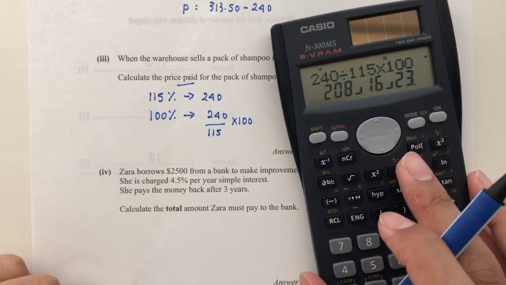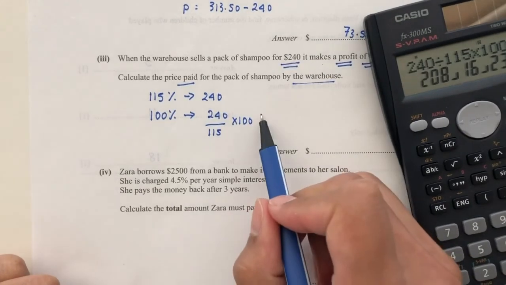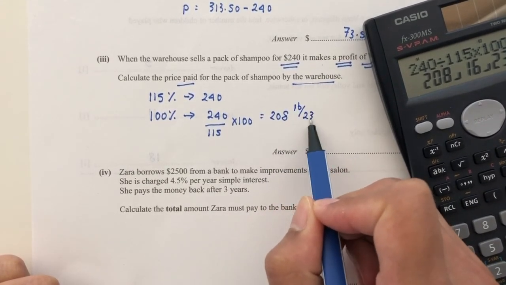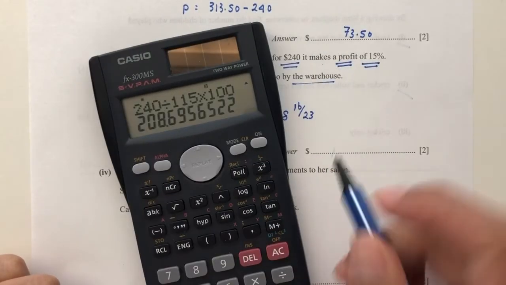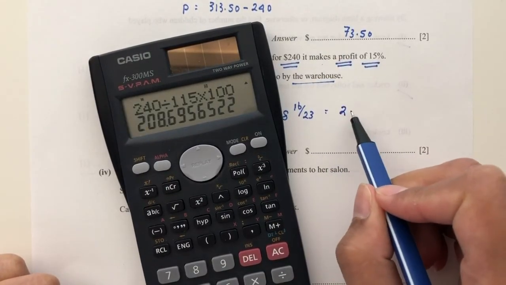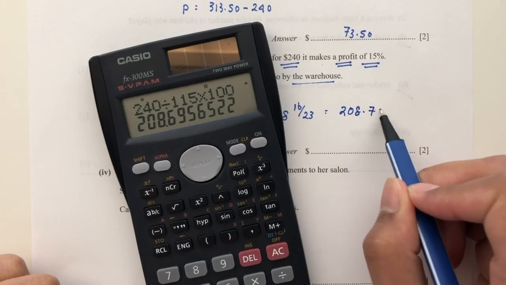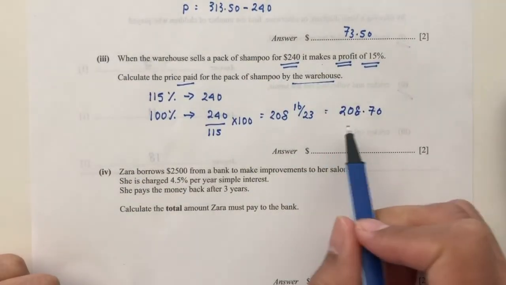So 208.16 over 23. But let's write this down properly. So to the nearest cent will be 208.70 cents. That's how much they pay for each pack.